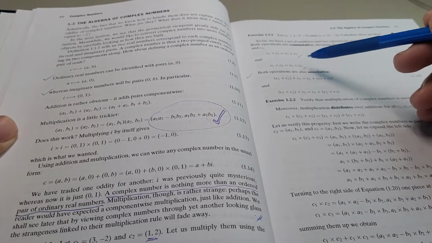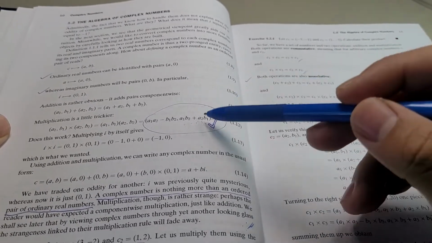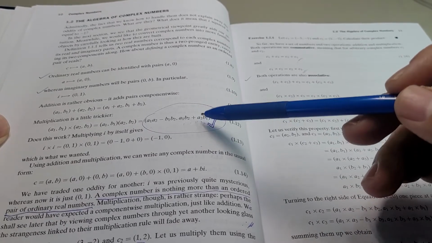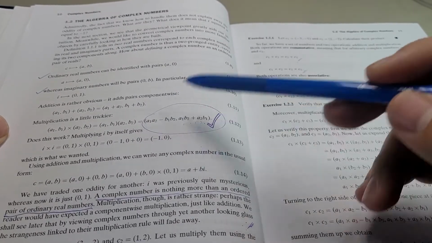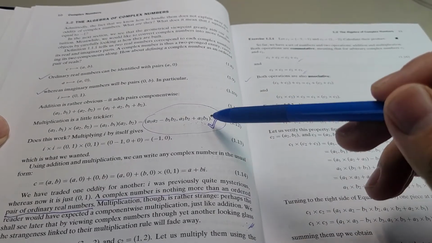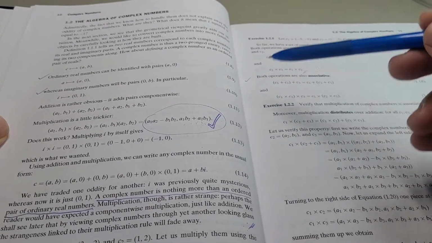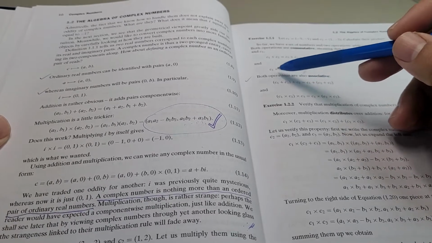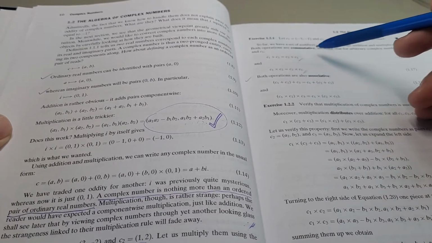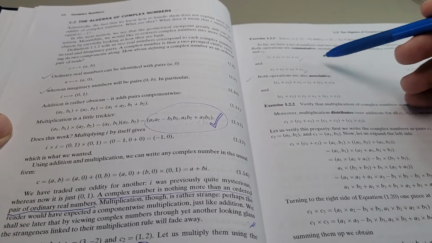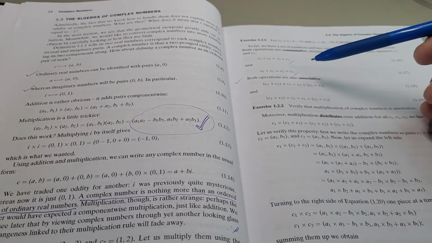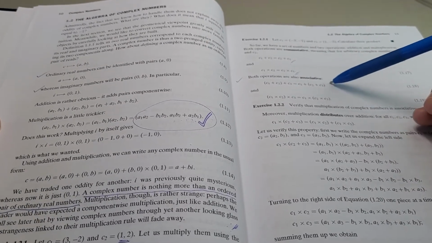So here the intuition is that it's not the component wise multiplication, but it is still the multiplication at the component level in a certain way. So you can prove very easily that this is also commutative. Basically, if you want to multiply C1 and C2, you can do it in any order. And as they are commutative, it's very easy to prove that they are associative as well.